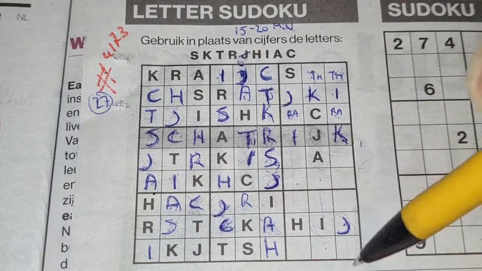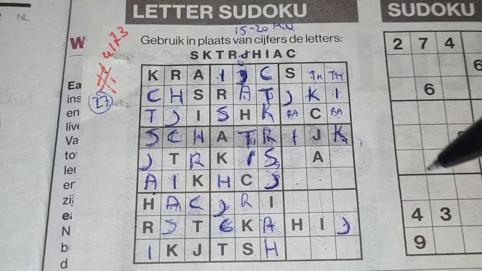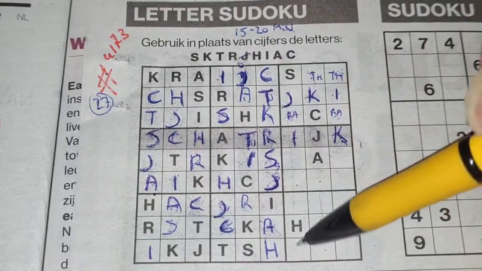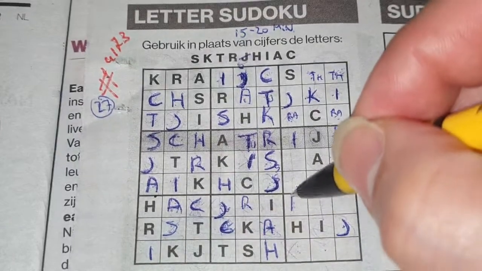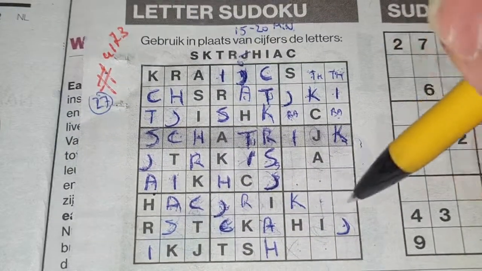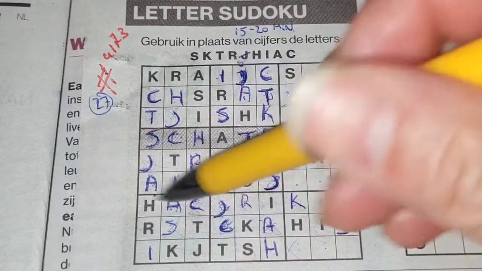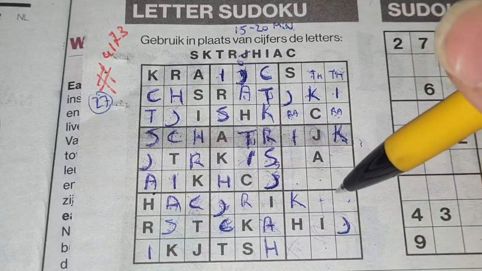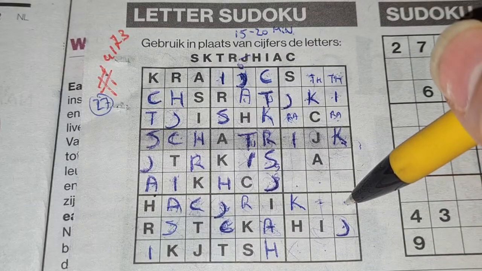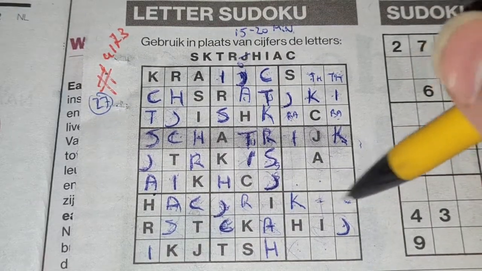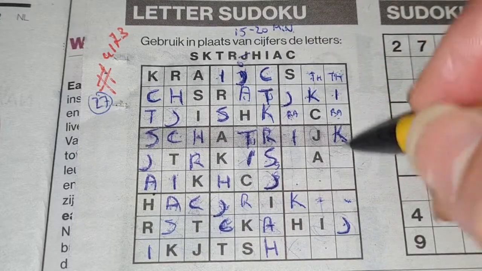So we have a K in this last column, K in the column next. So that column, only two places left for the K should be here or there. We see that K, no K there, K should be here. Two missing letters in this row for the letters. S is missing. And the T is missing. S and the T, I cannot fill this yet.